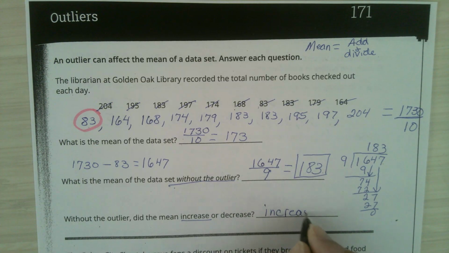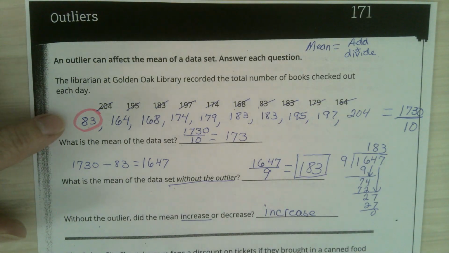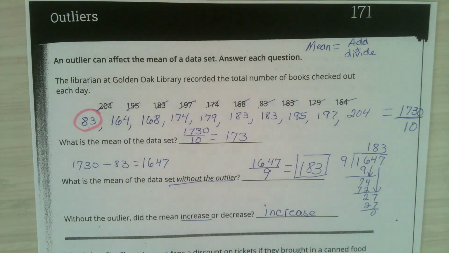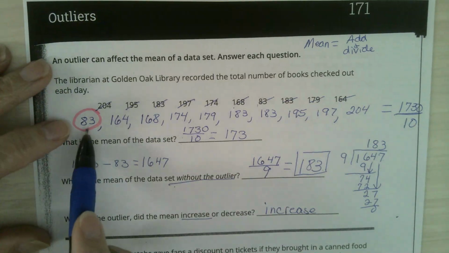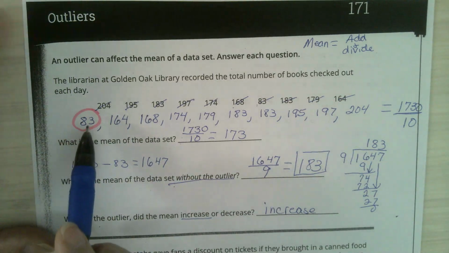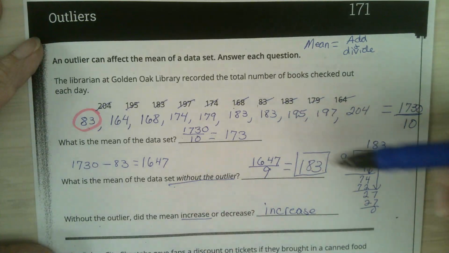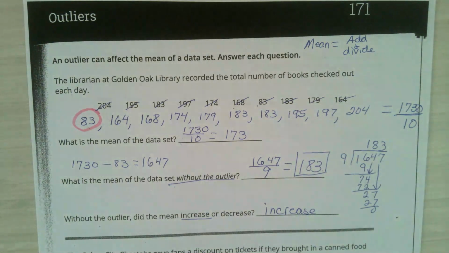So, kids, whenever your outlier is smaller than the others, you kick it out, your mean will increase. If your outlier is bigger and you kick it out, your mean will decrease.